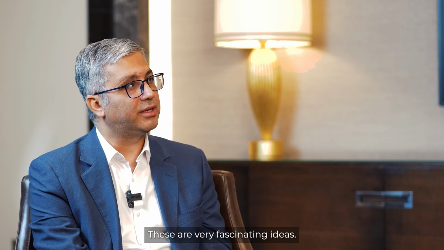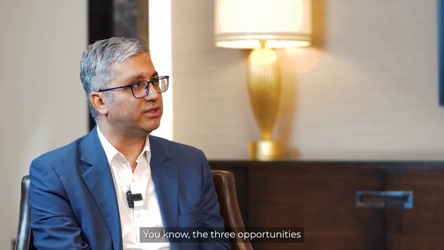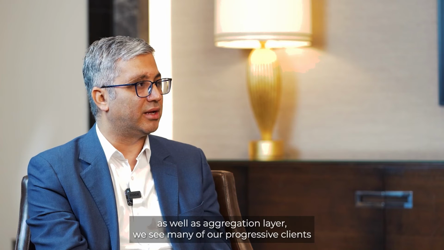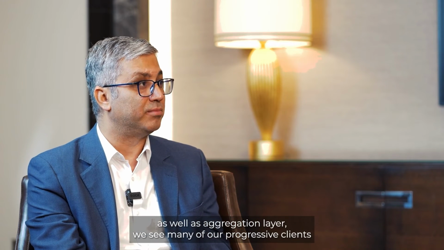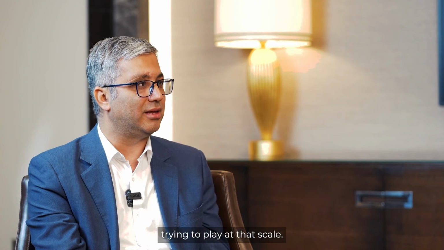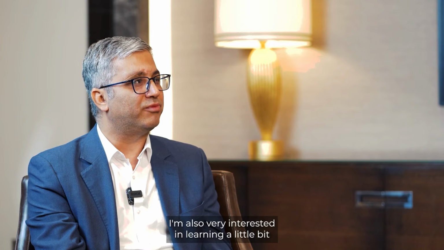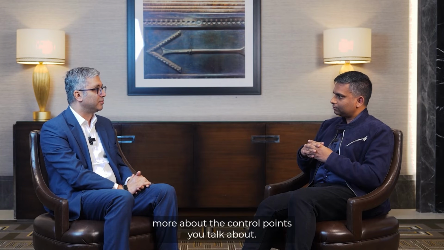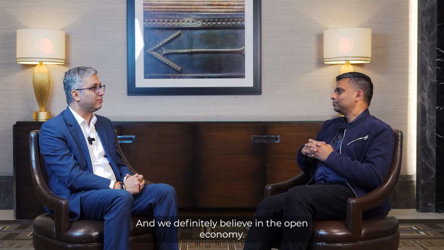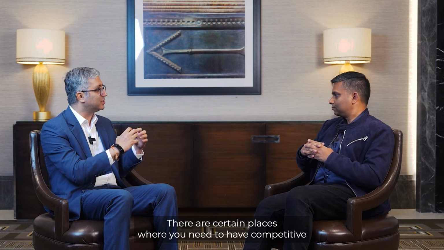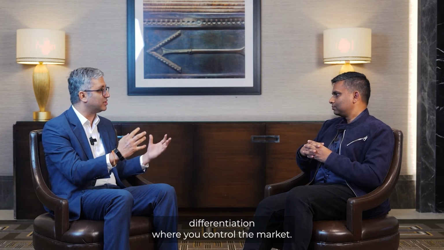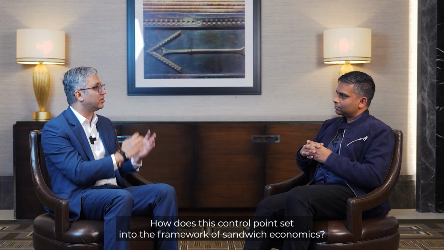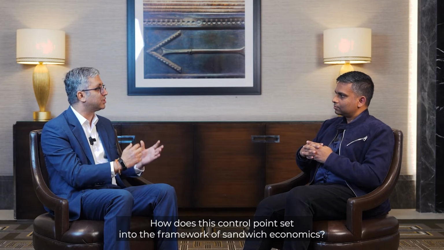These are very fascinating ideas. The three opportunities you talked about in the infrastructure layer, at the integrator layer, as well as aggregation layer, we see many of our progressive clients trying to play at that at scale. I'm also very interested in learning a little bit more about the control points you talk about. We definitely believe in an open economy, there are certain places where you need to have competitive differentiation wherein you control the market. How does this control point sit into the framework of sandwich economics?